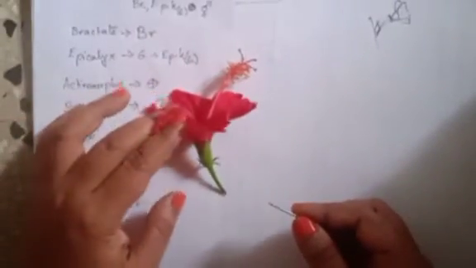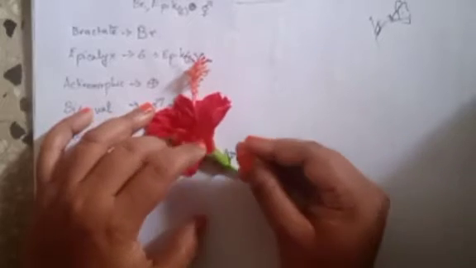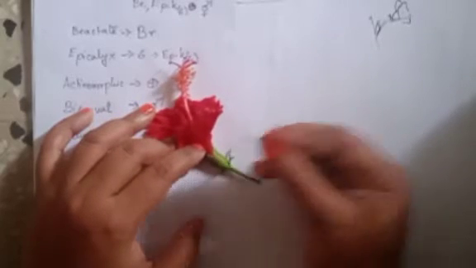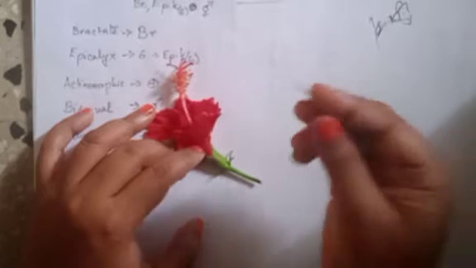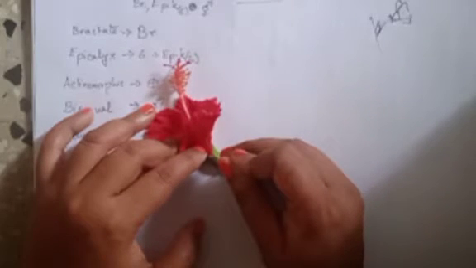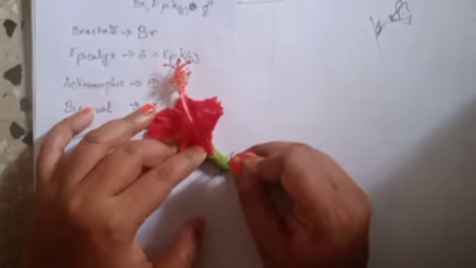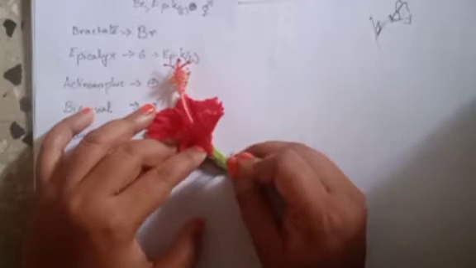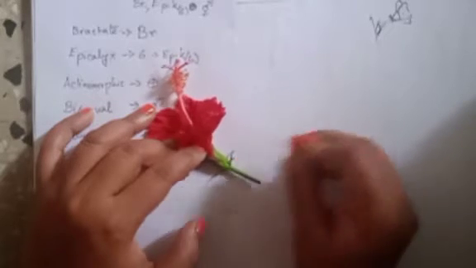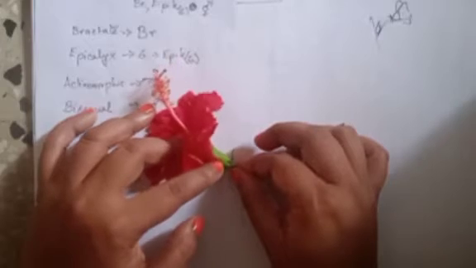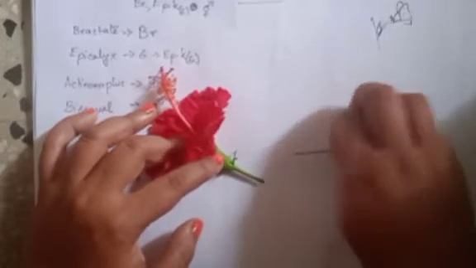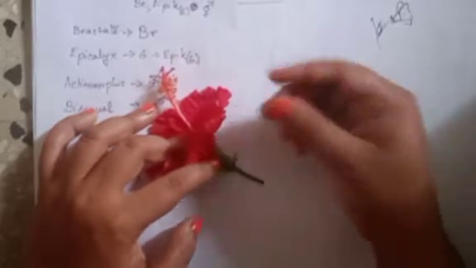So I am taking out and I will be removing the calyx. To remove the calyx, what do I do? I will make a small incision. I am having the needle in my hand. So I am making a small incision and I am taking it out. We can use a blade. We have to be very careful that we don't harm the petal. Okay, so I have made a small incision.